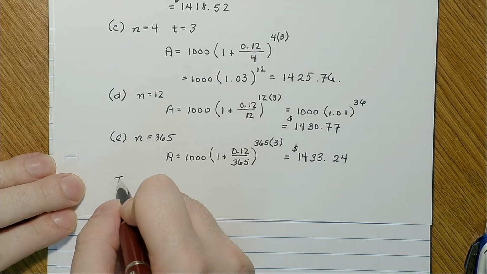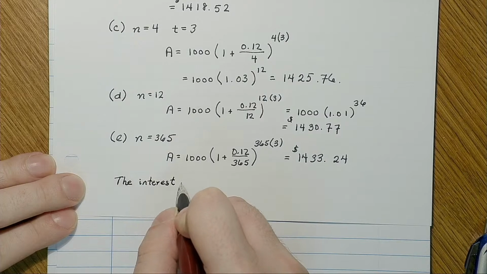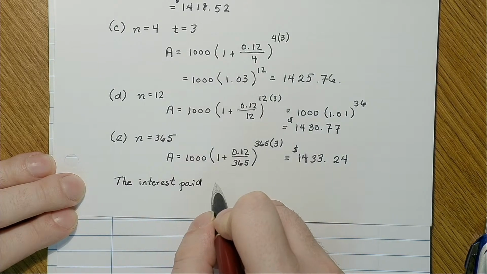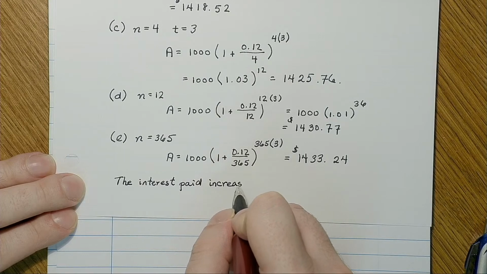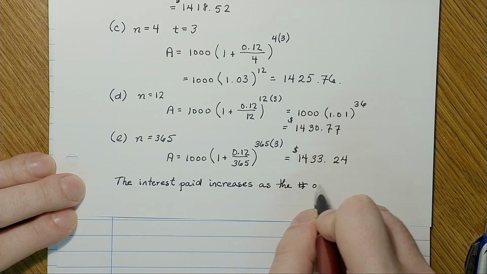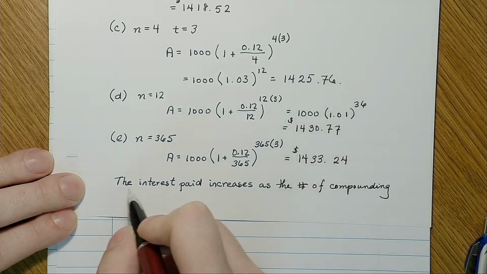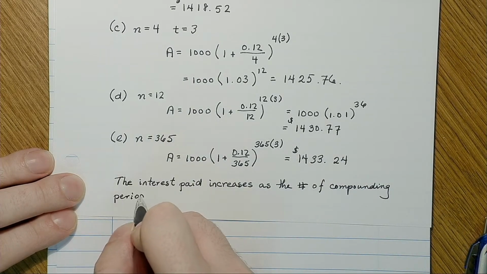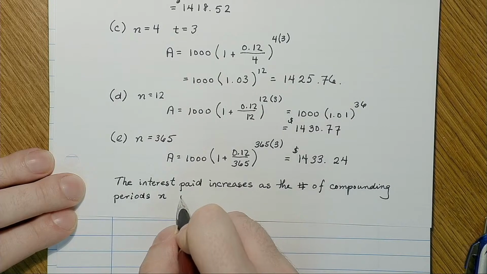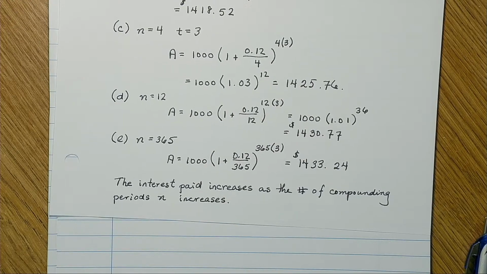The interest paid increases as the number of compounding periods n increases.